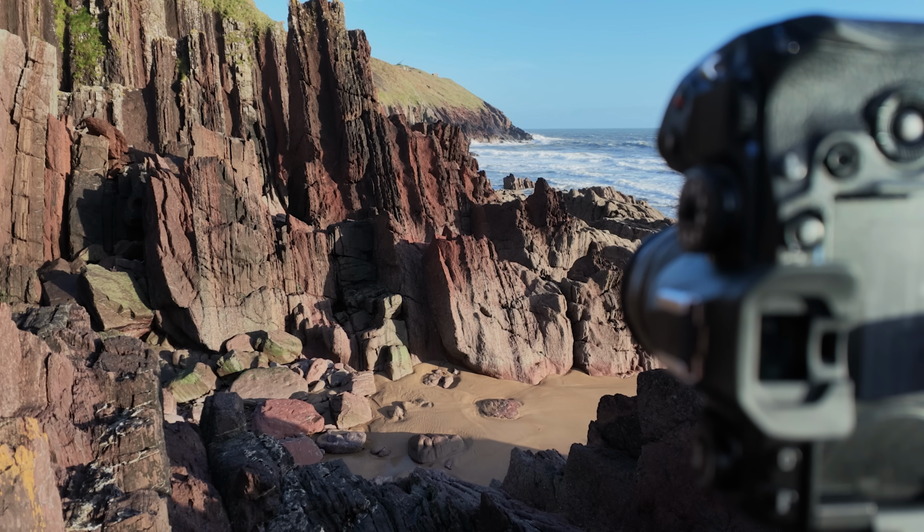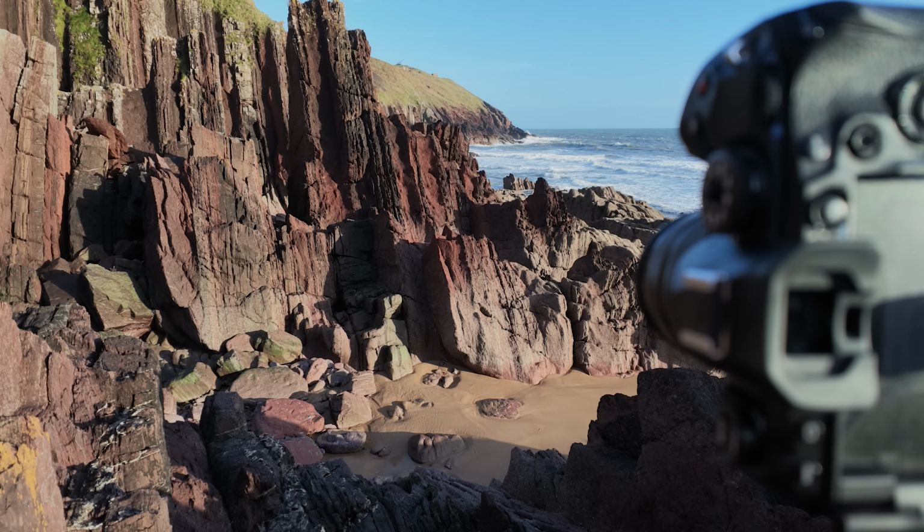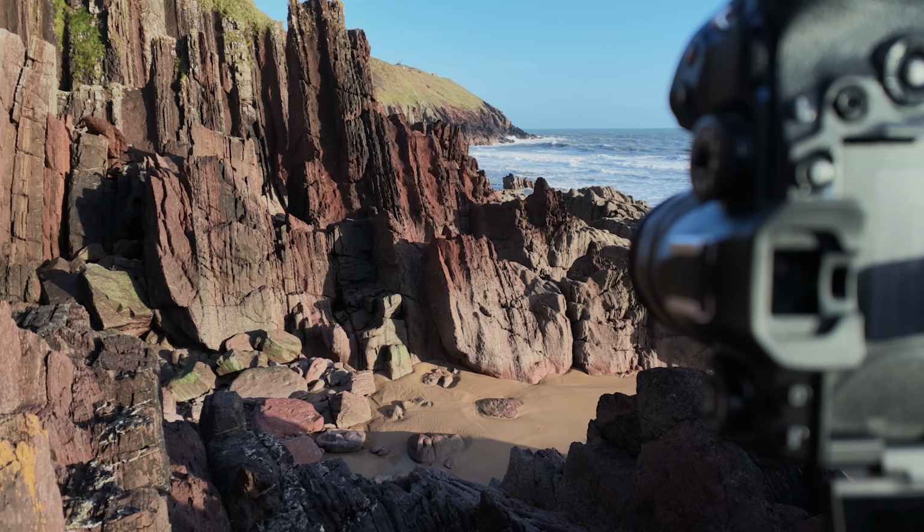Now, the biggest problem I'm having is the light at the minute. It's incredibly harsh, and I feel as the light drops down past the cliff behind me, all of a sudden we're going to get this dark line of shadow running up these cliff faces here, which I don't think is going to look great. So if I'm going to take this photo, I really need to take it now, I think, while there's light on it. But it's incredibly harsh and very, very contrasty.